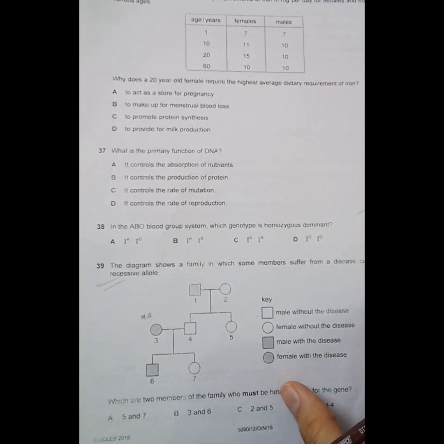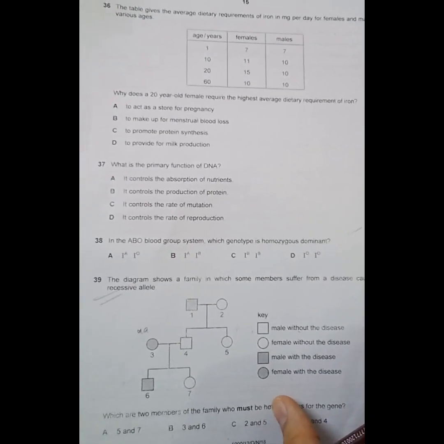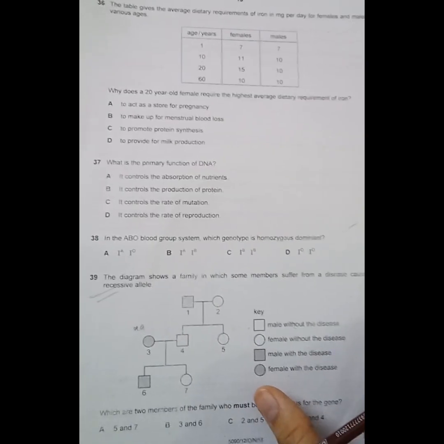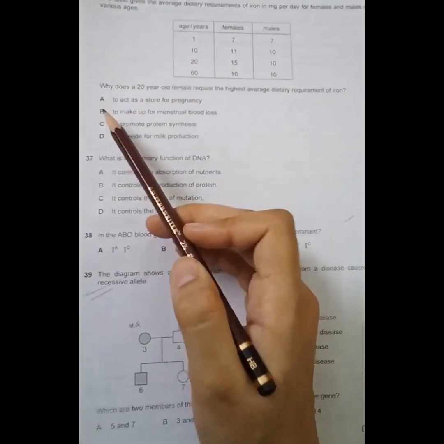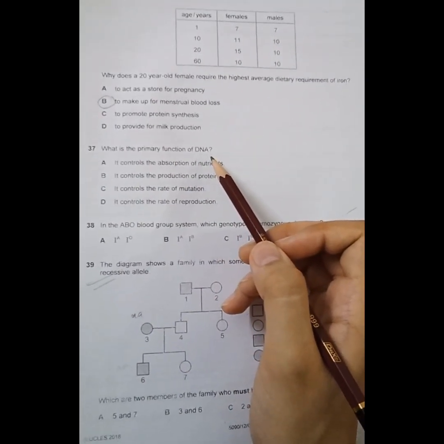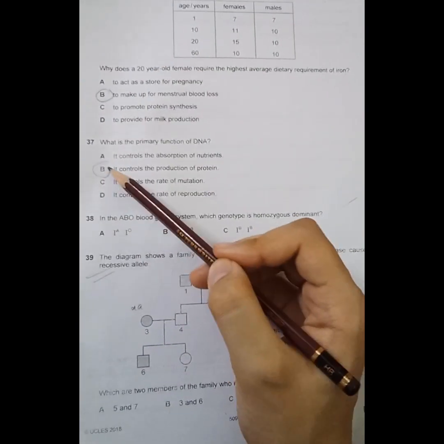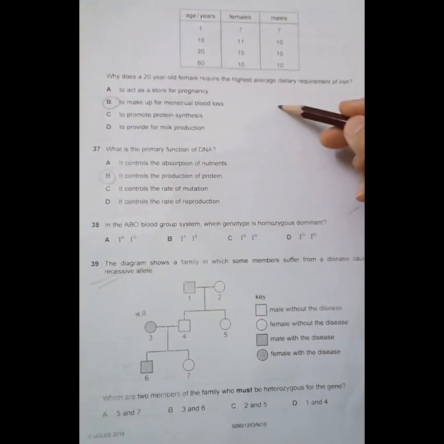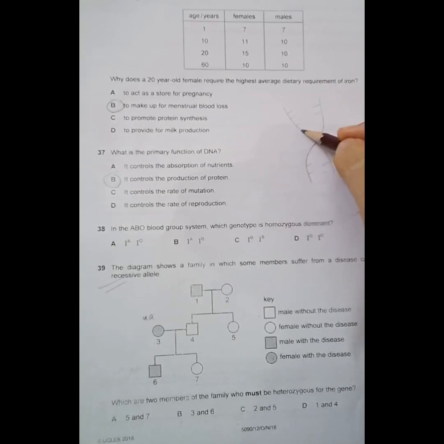The table gives the average dietary requirements of iron in mg per day for females and males of various ages. Why does a 20-year-old female require the highest? Because she is menstruating and hence loses a lot of blood. What is the primary function of DNA? DNA controls the production of protein. Simple. So it's something of this sort, and they're going to have different nucleotide bases, phosphate groups and all, and they're going to just control protein production.